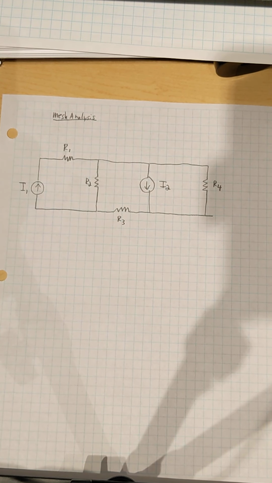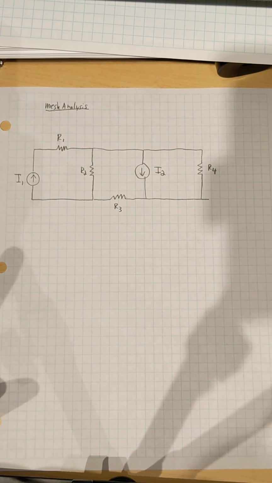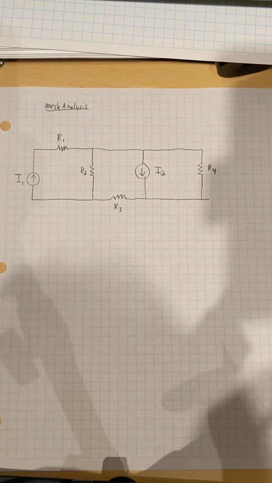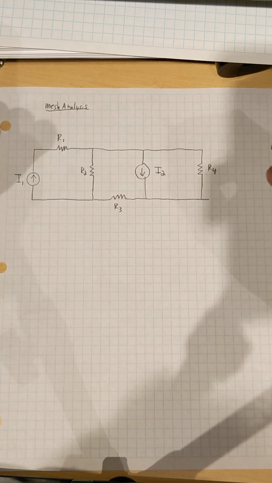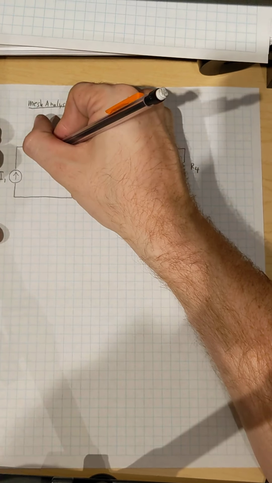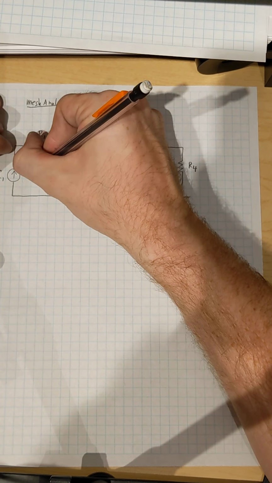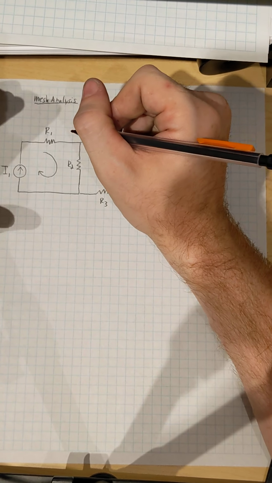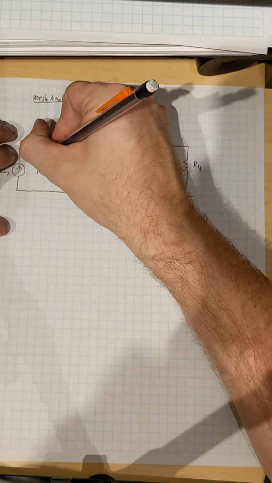Mesh analysis is actually pretty similar to nodal analysis. The first thing, like I did before, instead of labeling my nodal voltages, I'm going to label my mesh currents. I always use the convention that mesh currents are going in the clockwise direction. The reason I do this is because it's a lot easier to keep track of the signs.